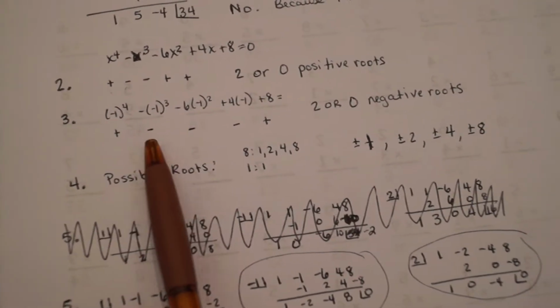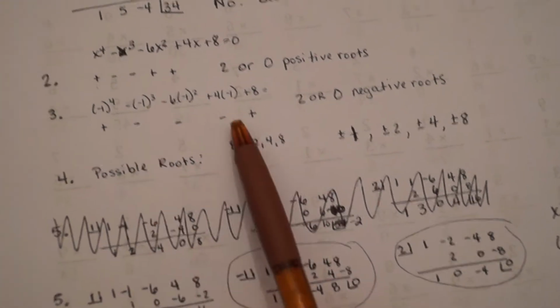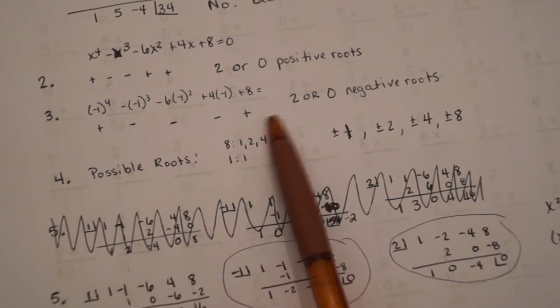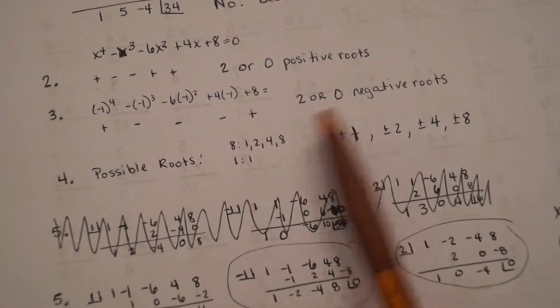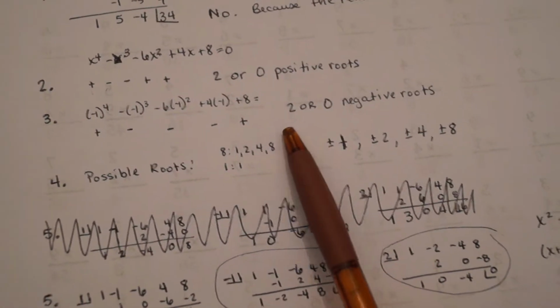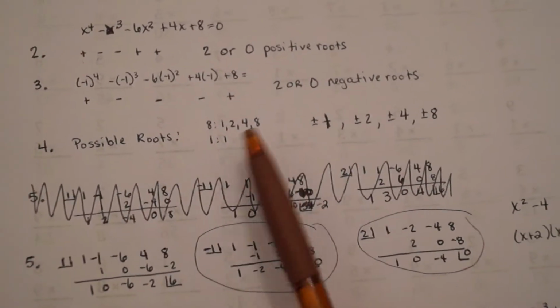So I would get positive, negative, negative, negative, positive. That's 1, 2 sign changes. You read from left to right. So change, same, same, change. So 2 sign changes again means 2 or 0 negative roots. Okay, then it asks for all the possible roots.